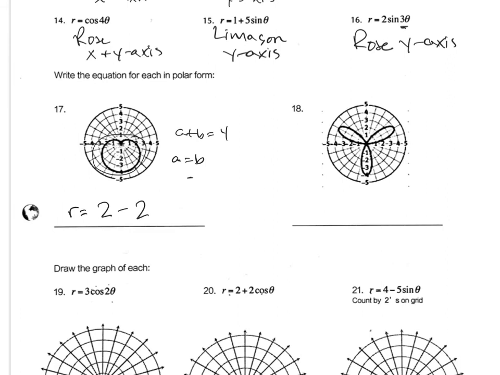Because it's on the y-axis, it's going to be sine. Now, what is unclear is, is this plus or is this minus? You cannot tell. You can put them in the calculator to tell, but I think you get the same graph if it's plus 2 or minus 2. So it doesn't matter if you have a plus or a minus there. You can choose. I'm going to just write plus.